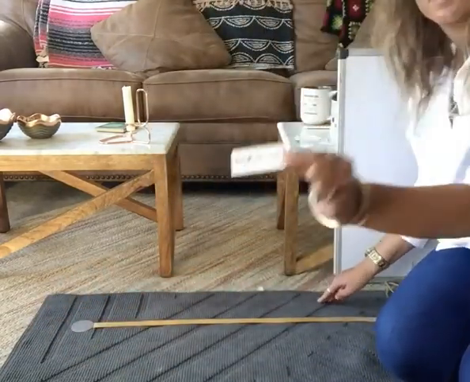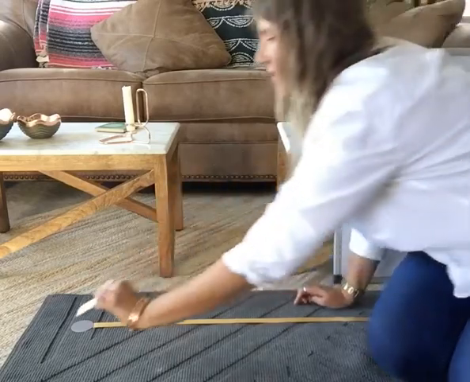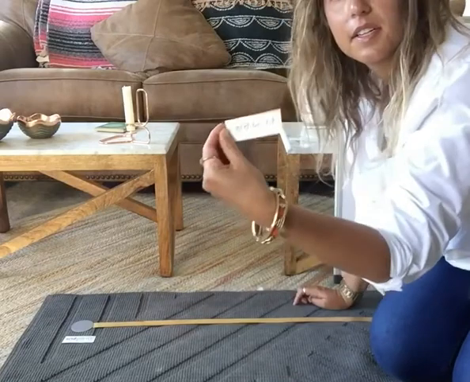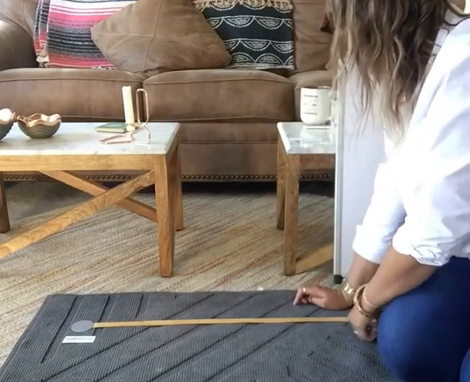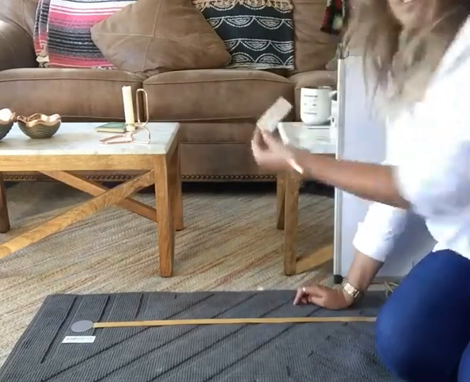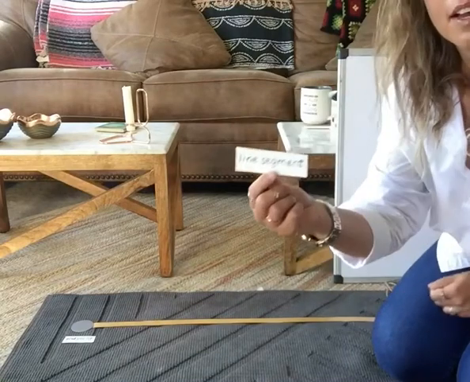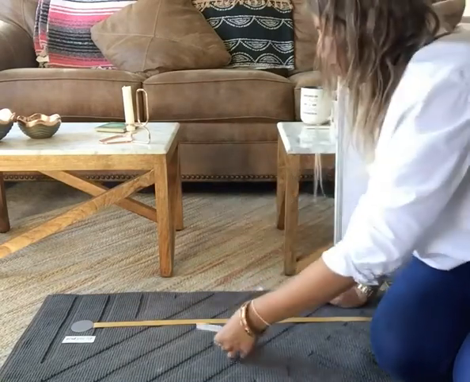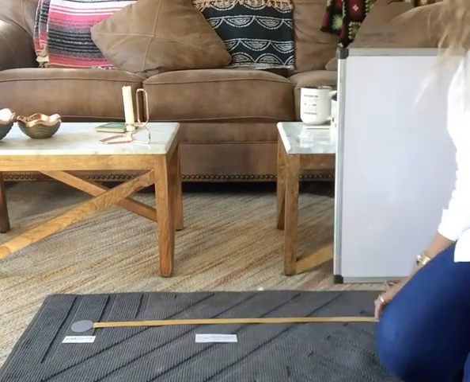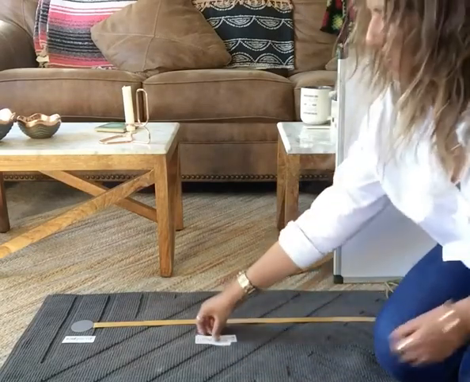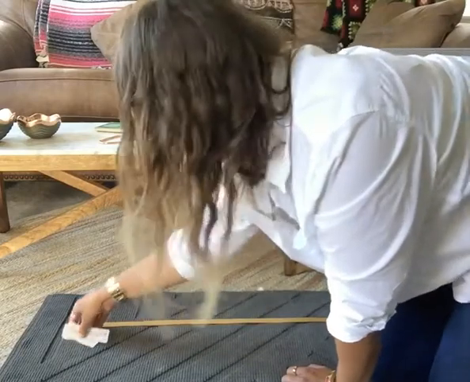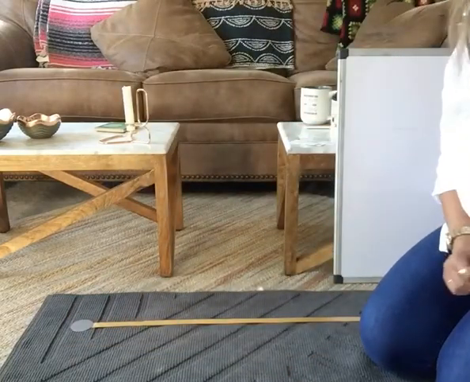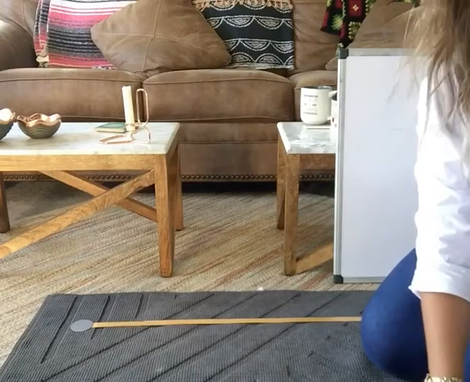So, endpoint, endpoint, and that is called a line segment. So, these are lines and its parts. That's what this is called.